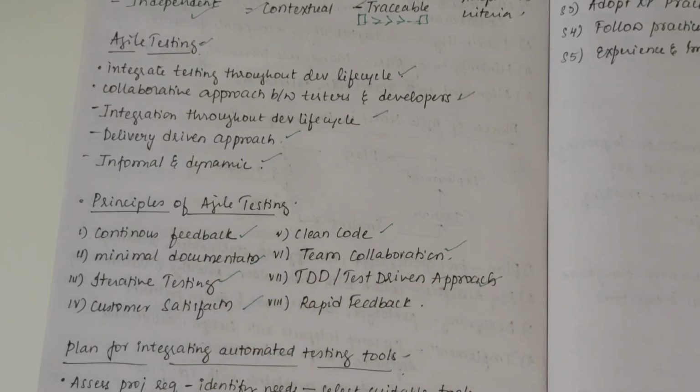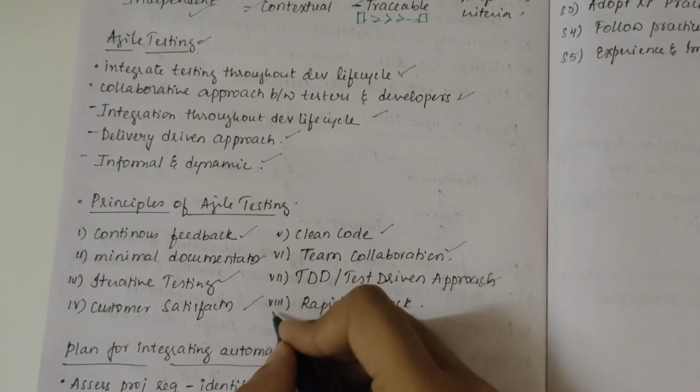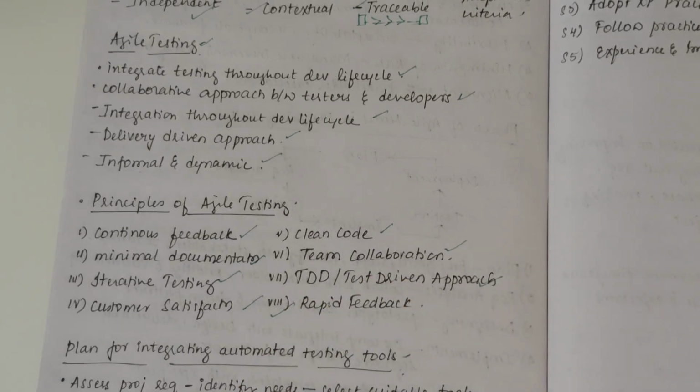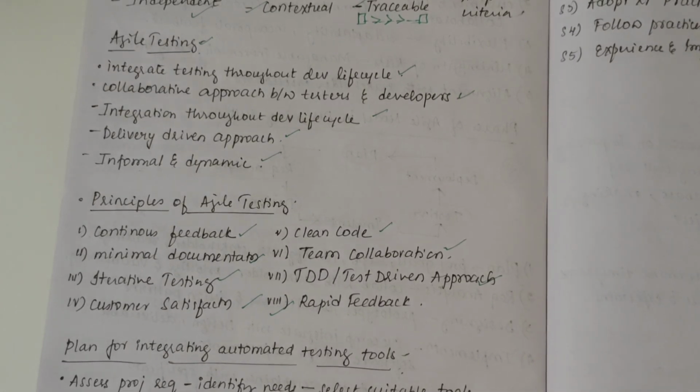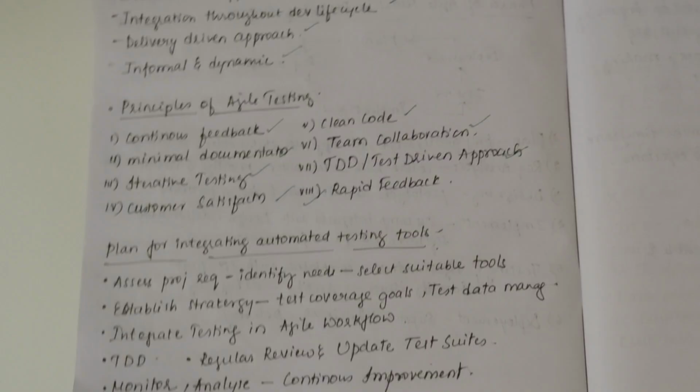Customer satisfaction. Our utmost priority should be to make sure that the customer's requirements are satisfied, and along with that, the company's standards or objectives are also met. Then rapid feedback. Again, feedback from the company and from the stakeholders should be taken in a positive way, and we have to work on it. Right, so these are the principles of agile testing.